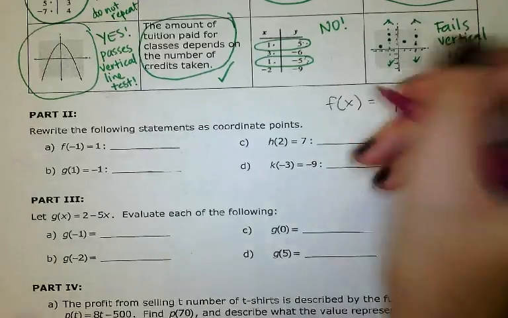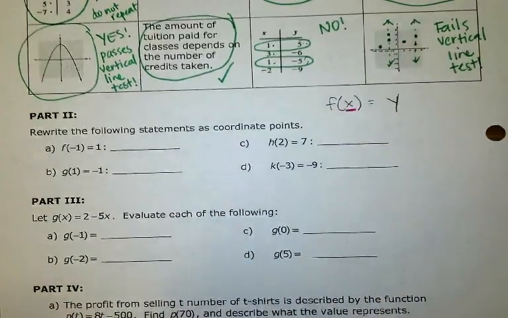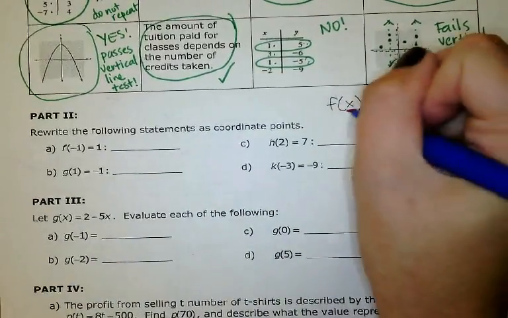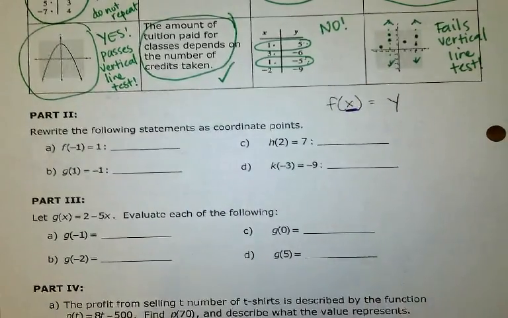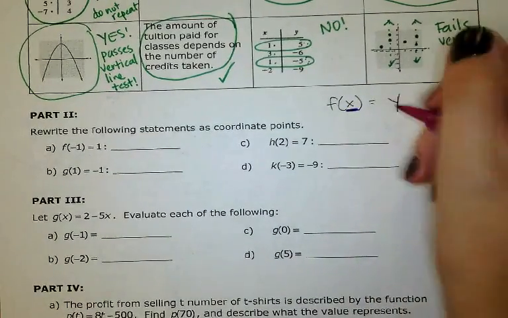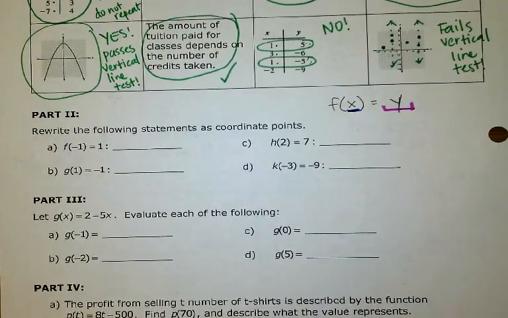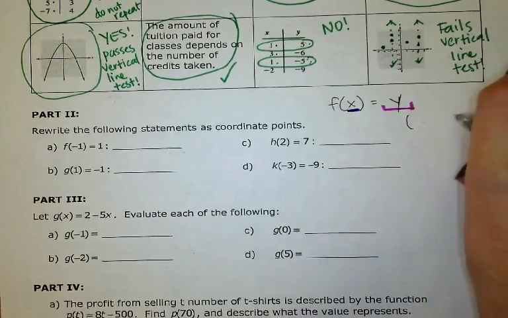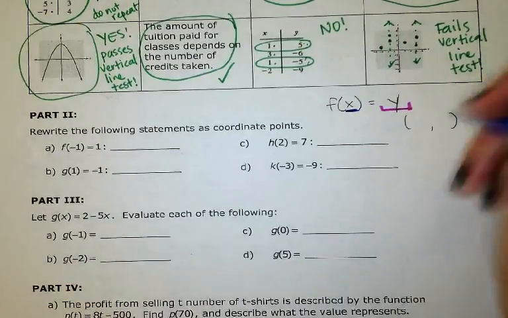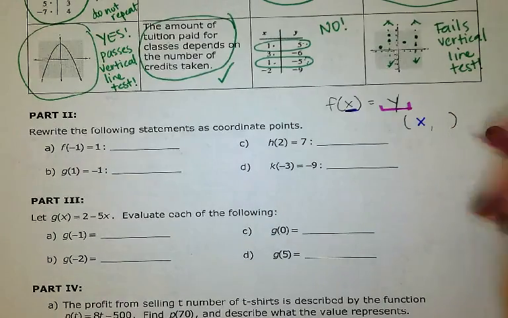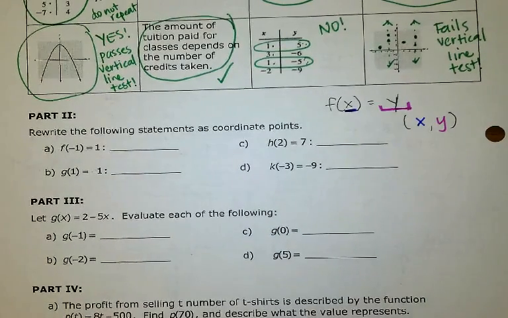Your input is right here. Your output is what's on the end, okay? So when we are writing coordinate points out of something like this, we would write it as x, and then y. Do y'all feel good about that?